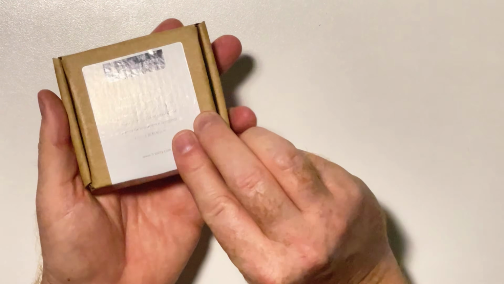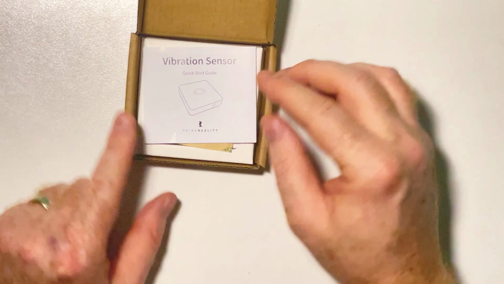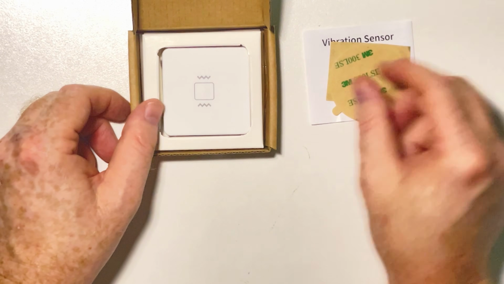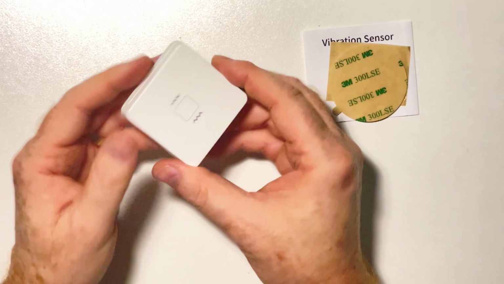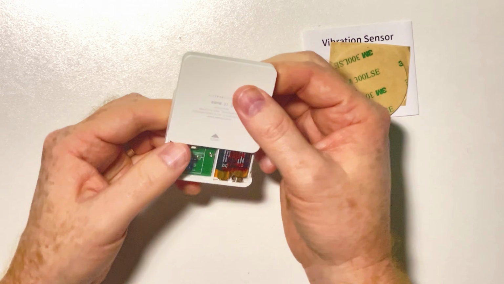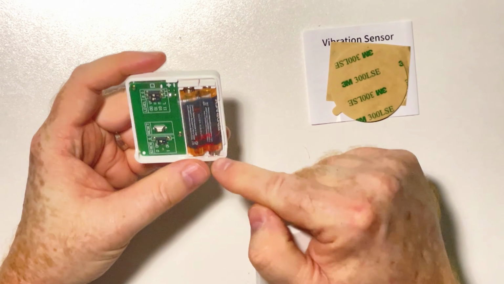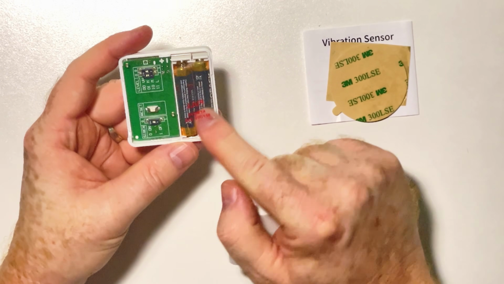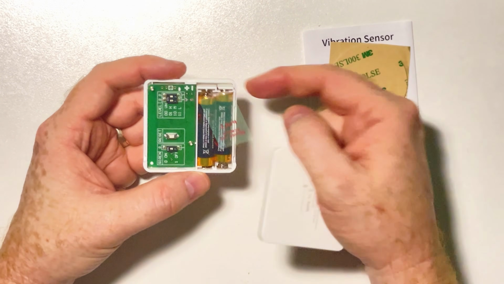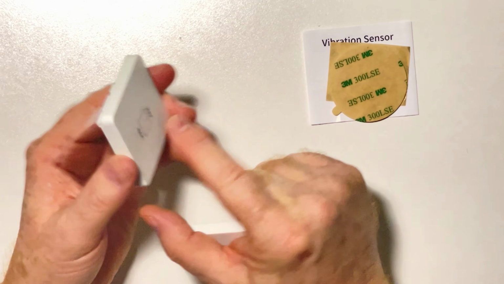Next up is the vibration sensor, a small tiny box. We have the manual. Again, we've got adhesives, and then we've got the device. The device is nice and compact. And if we open it up, slide it up, we can see again the batteries, AAA batteries, which is awesome, are installed with a pull tag to be removed. If I pull that out, it'll go into pairing mode as well.